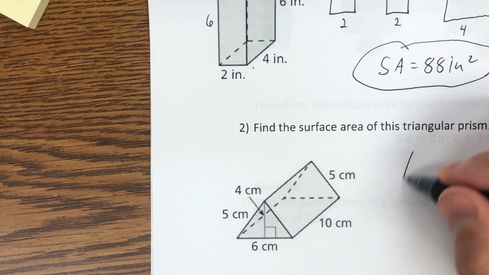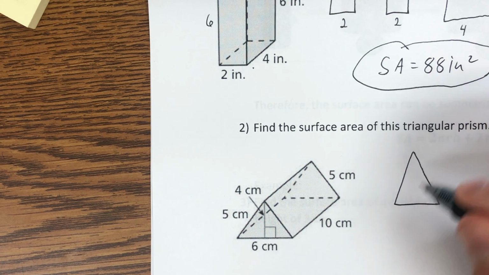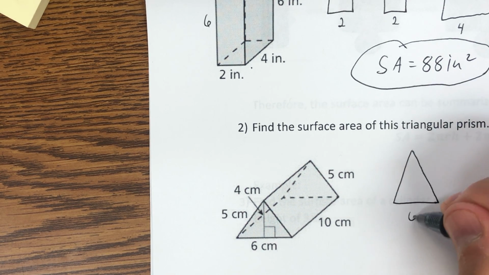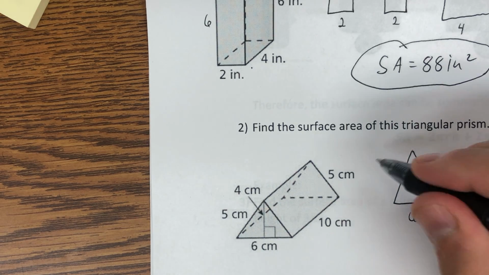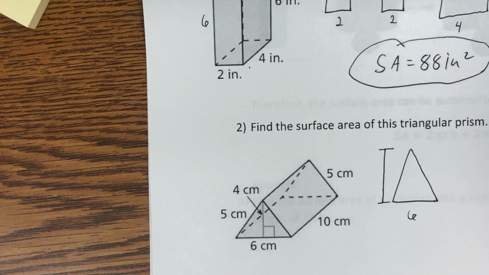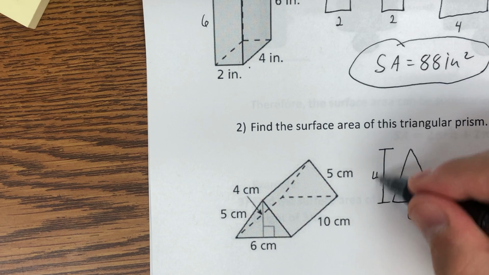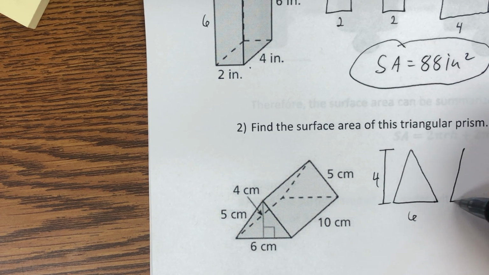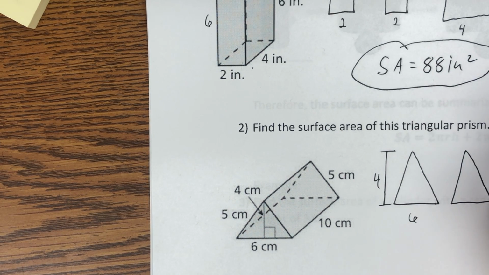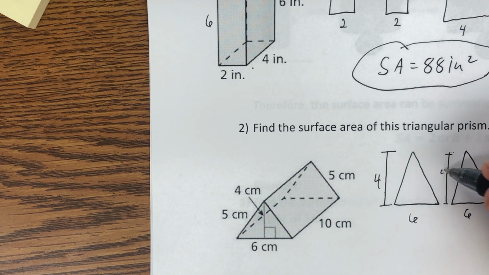So I'm going to draw the triangle in front. The triangle in front has a base of 6. I only need to know the base and its height, and I'm going to write that outside of it. The height is 4. And then I also have the back triangle, which is also 6 by 4.